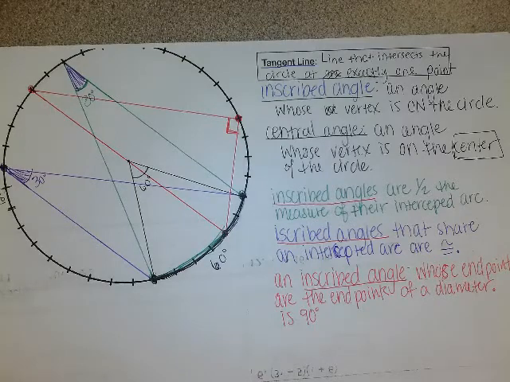Okay, now let's draw a tangent line. Okay, so what is our definition of a tangent line? Okay, a line that intersects the circle at exactly 1 point.